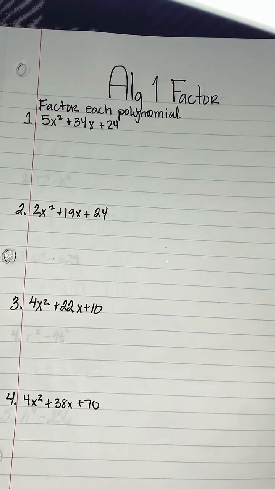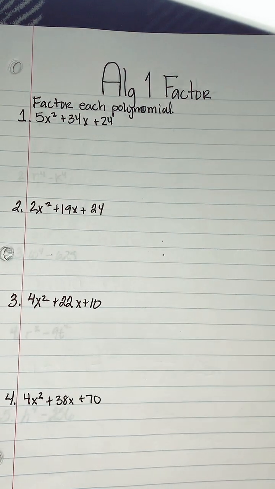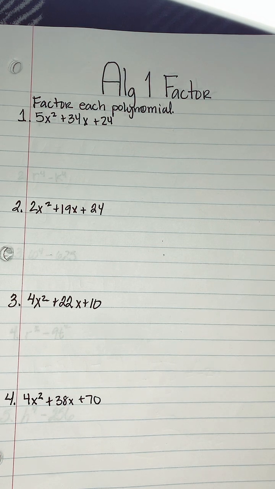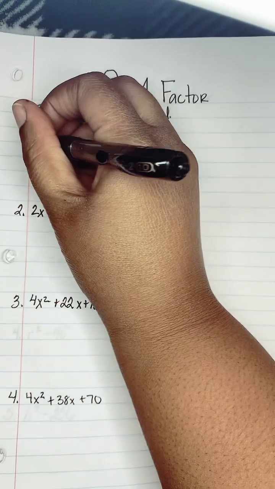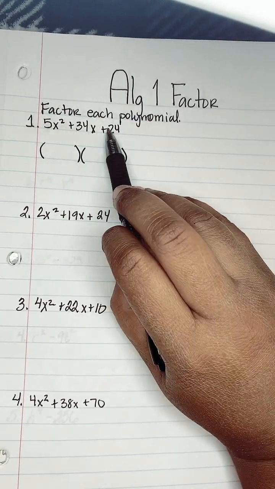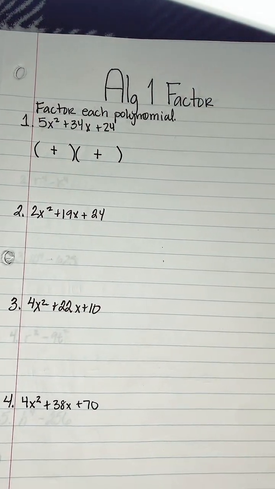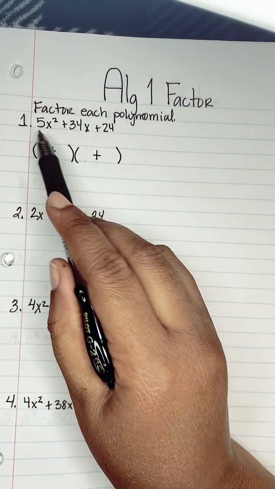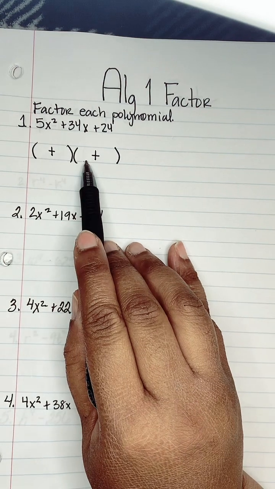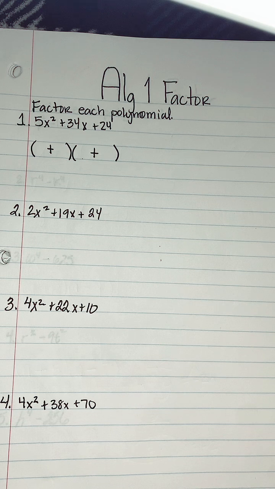Let's do some ones where they don't have the 1, right? So I'm going to do this 2 different ways, okay? We're going to do it where we're saying we have positives, okay? So it's a plus and a plus. Then we're going to say what times what gives us this first term. Can I see it in the chat? What times what gives me 5x squared? Can you guys put it in the chat?